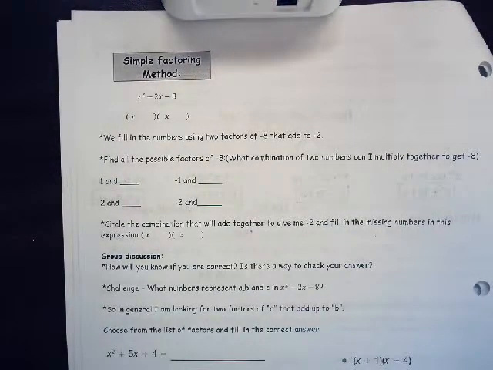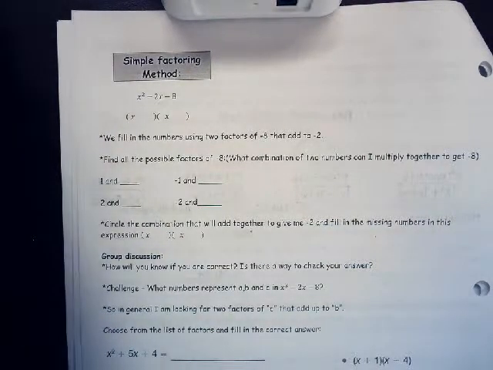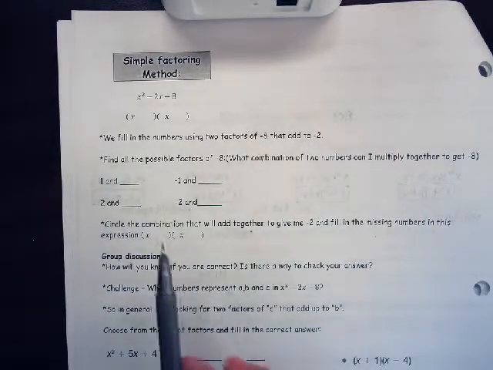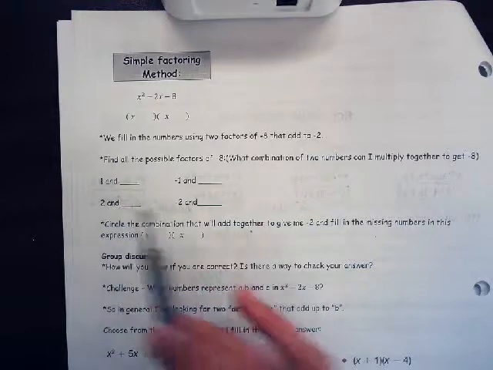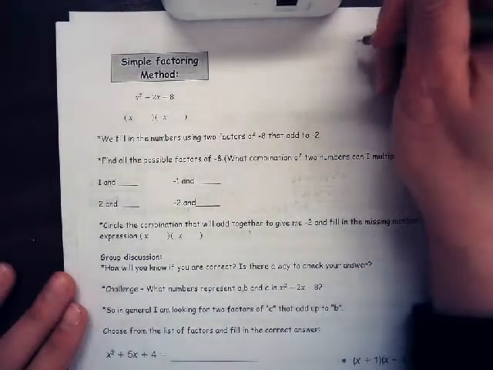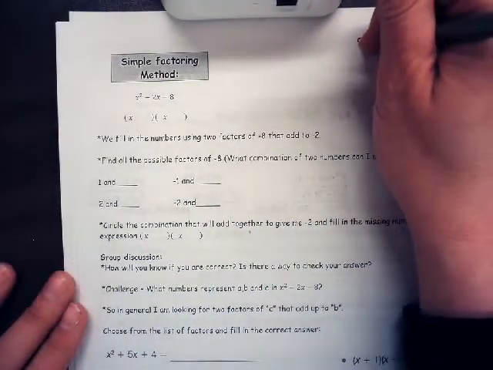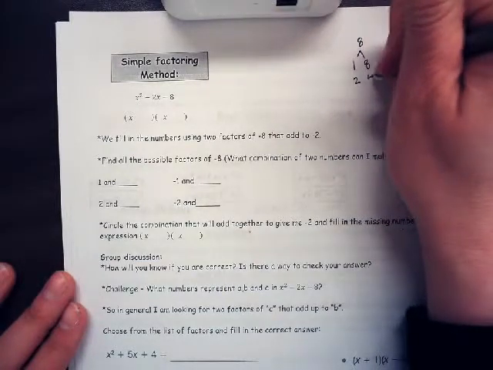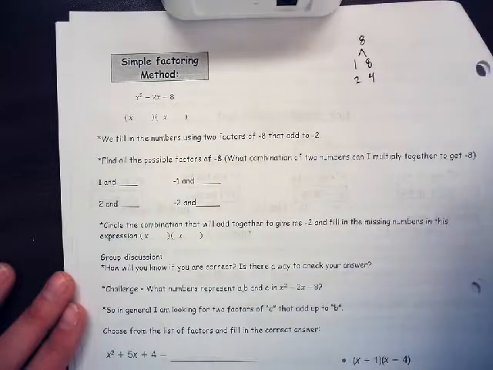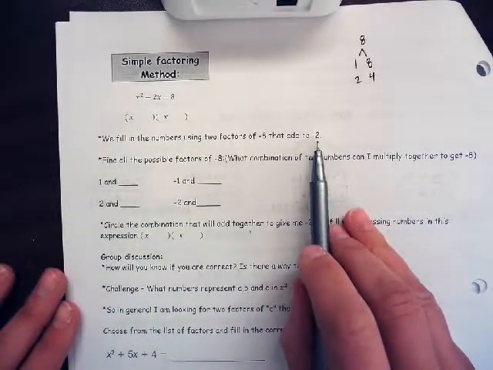We're going to fill in the numbers using 2 factors of -8 that add to negative 2. So if I fill in my chart down here, all the possible factors of negative 8, I'm actually going to just write them up over here. I'm going to take 8 and list everything I can do: 1 and 8, 2 and 4, and that's it. And I'm trying to get negative 2 in the middle.